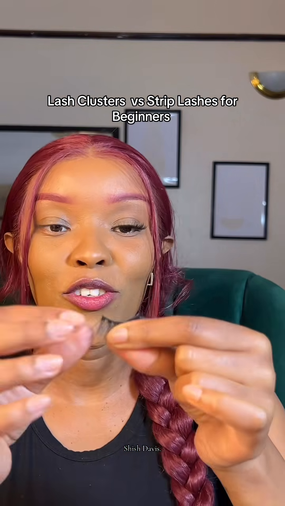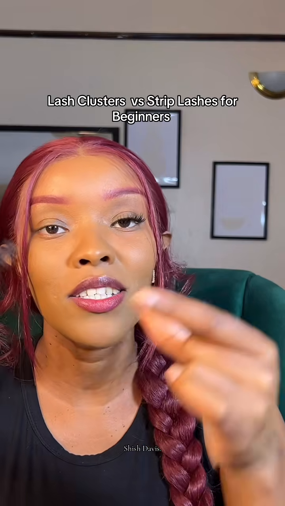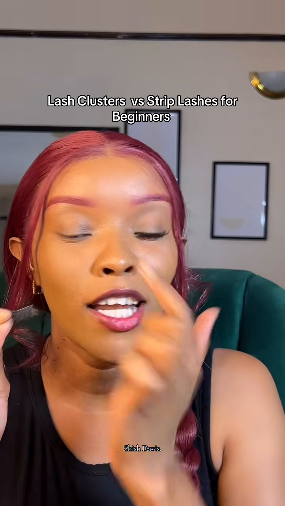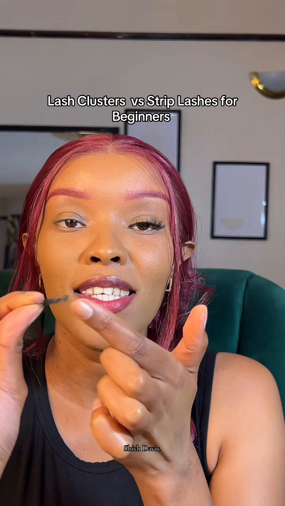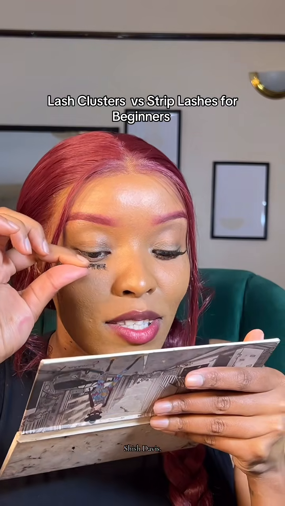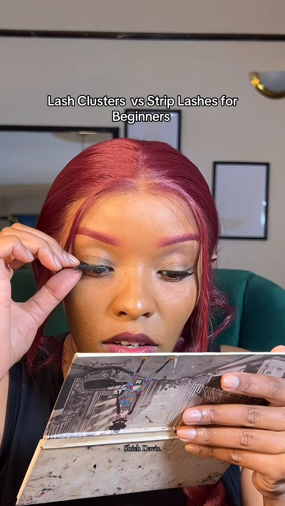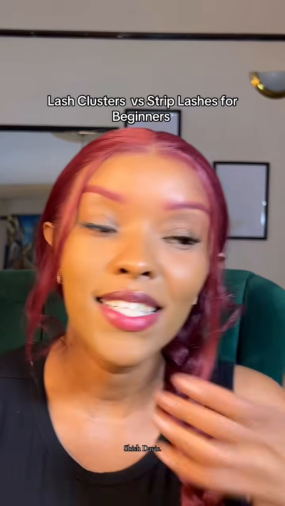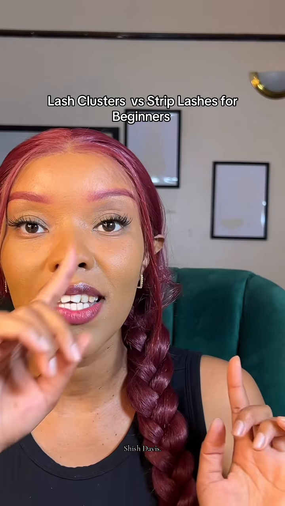With a strip lash, of course, it's very different and much simpler. The part that goes to the inner corner is the part where the lashes are shorter, and the part where lashes are longer goes to the outer corner. And then you start by anchoring the center. There you go. So that is the difference between cluster lashes and strip lashes.